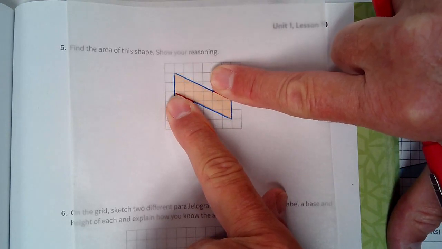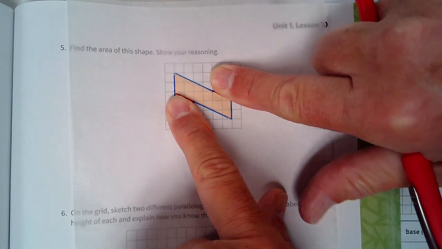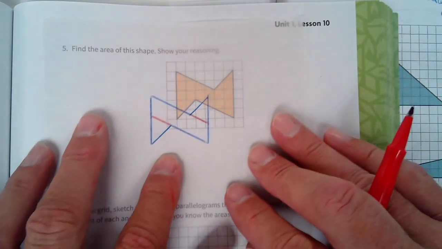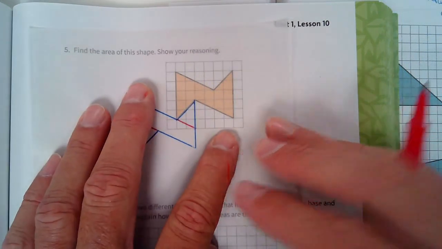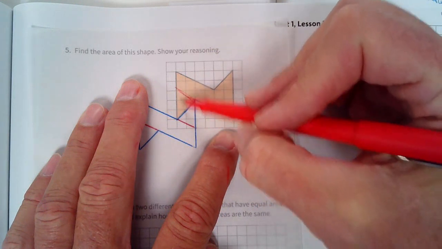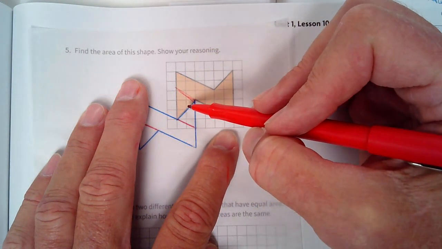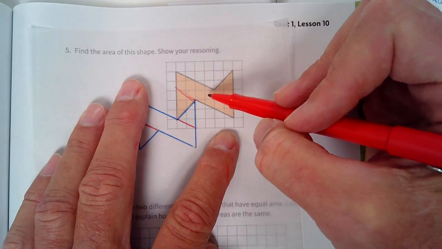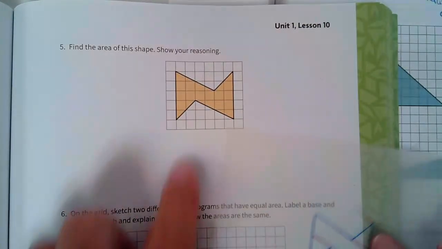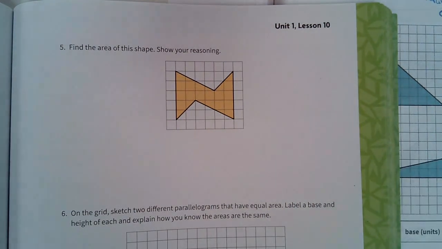Then I could cut out one of these triangles and put it with this. If I put those 2 triangles together, I have another parallelogram, right? Then you would add up this one and this one, and you would have the area of the shaded region. See if you can do that.